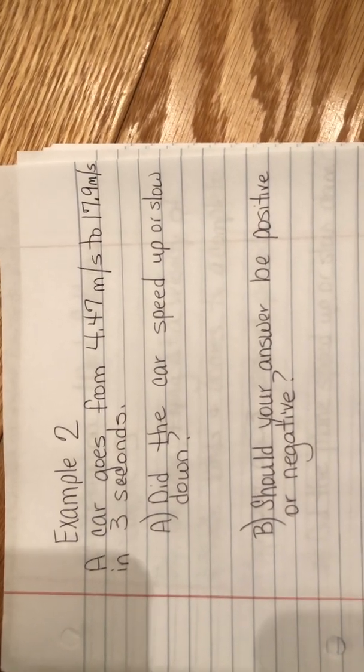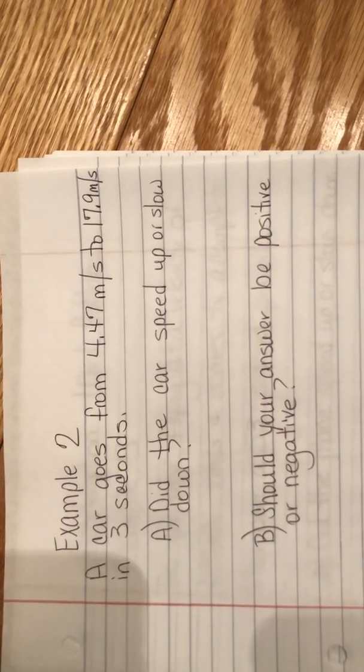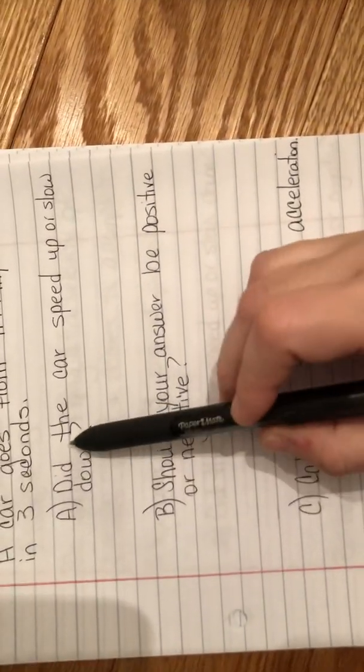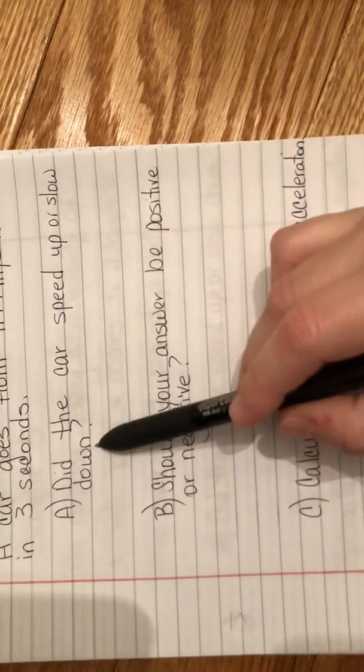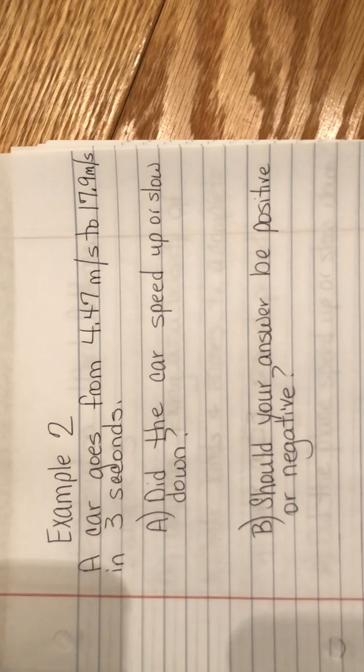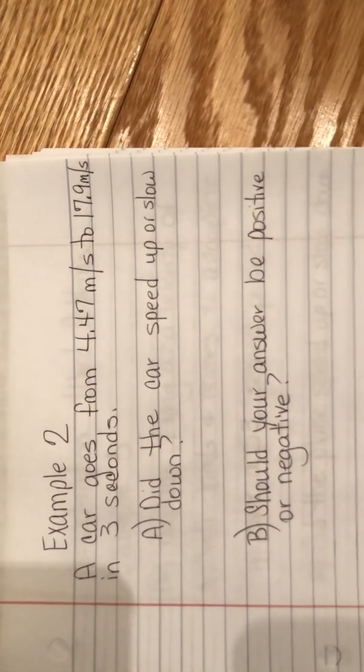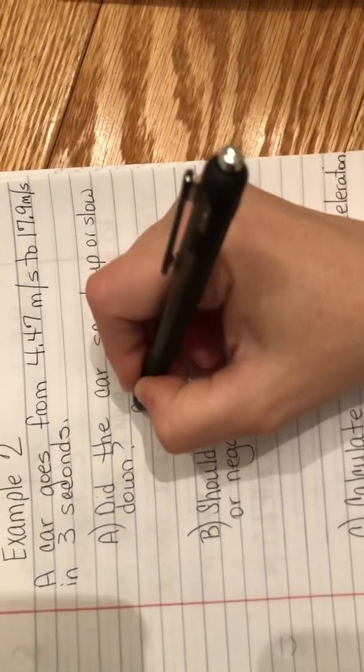All right, second example says a car goes from 4.47 meters per second to 17.9 meters per second in 3 seconds. So there's a 3-part answer. First part says, did the car speed up or did it slow down? And you go back up there. A car goes from 4.47 to 17.9. 17.9 clearly is higher than 4.47, so it sped up. So I'm going to say sped up.